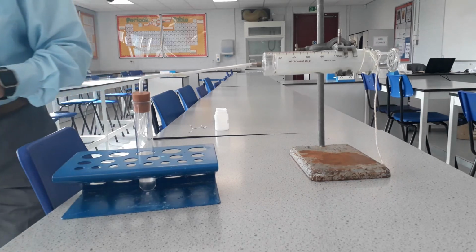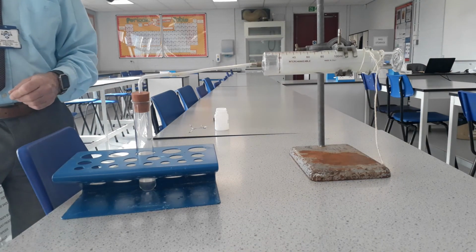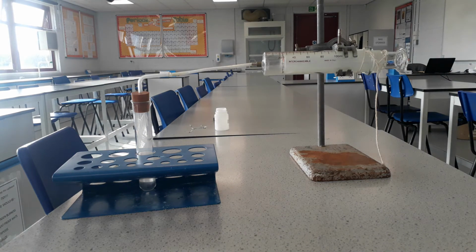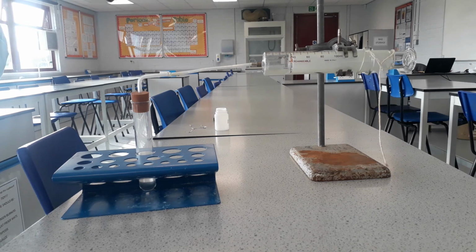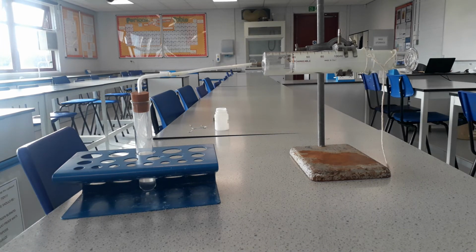We're timing how long it takes to produce 50 mils of gas. So you can see we're keeping an eye on the glass, and there we go, we have produced 30, 40, and you'll notice now that the volume of gas being produced has slowed down, and that's due to the less particles being available to react. And there we are at 50. So that took 37 seconds to produce 50 mils of gas with 2 molar.